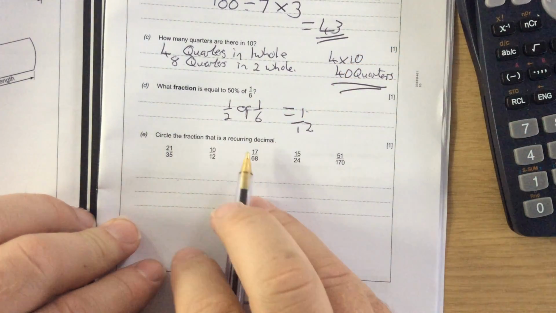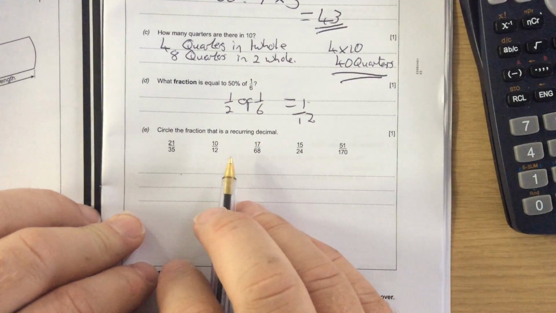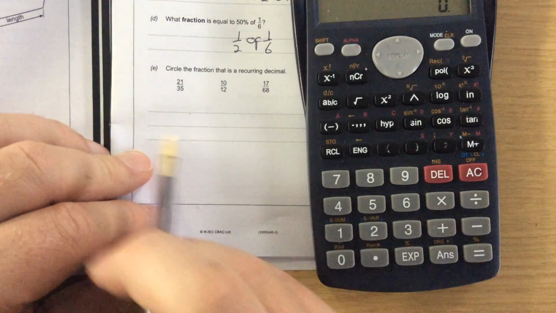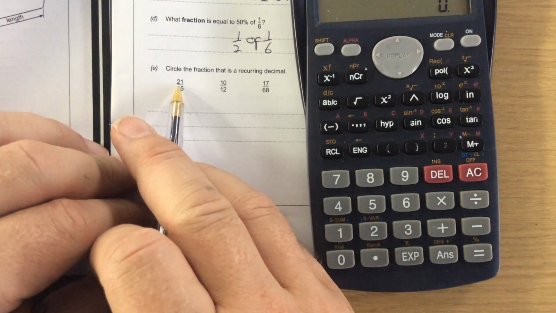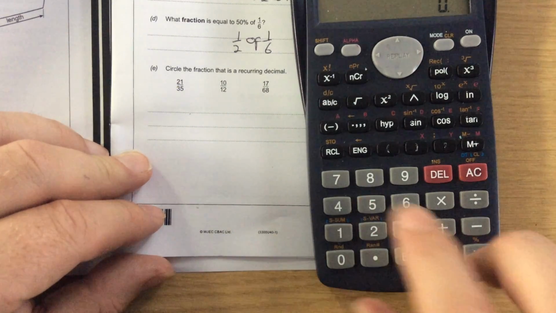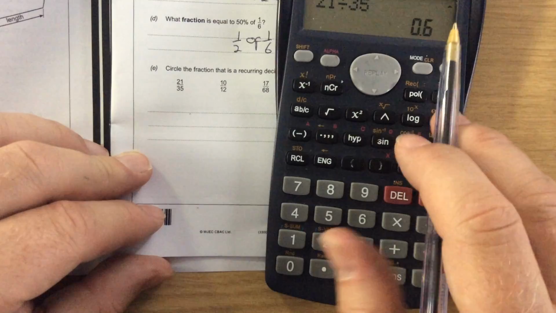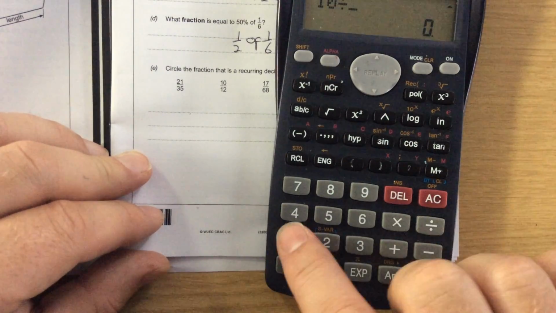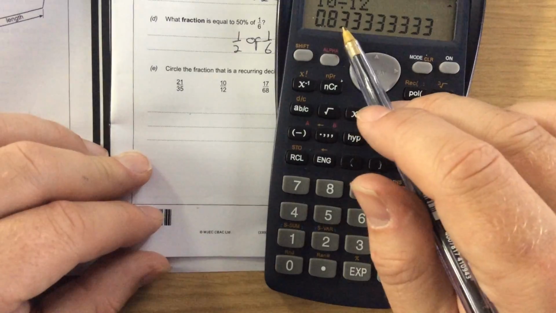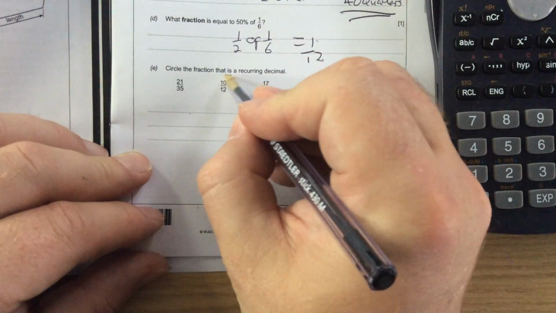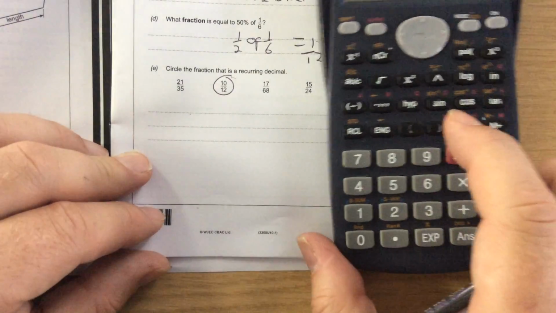Alright, circle a fraction that is a recurring decimal. When it's a recurring decimal, what I'm doing, I'm dividing, that line means divide. So when I'm dividing, alright, I do 21 divided by 35. That's not recurring, it's a terminating decimal, it stops. 10 divided by 12, that recurs because it's a repeated pattern, there's a 3 going on. And because they say circle a fraction, it's going to be that one.